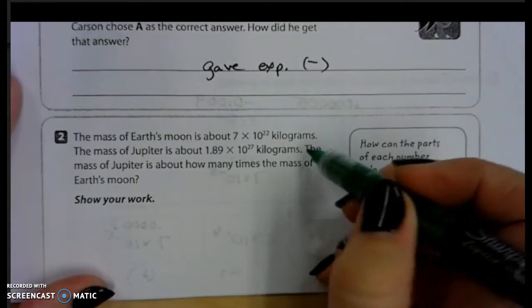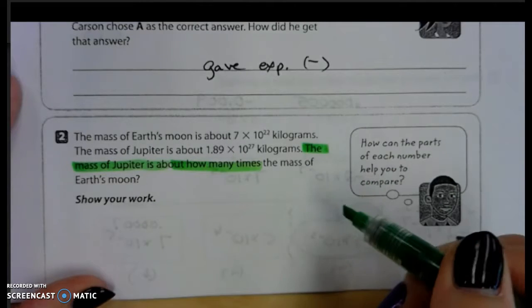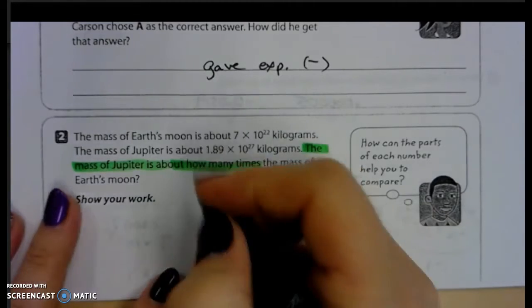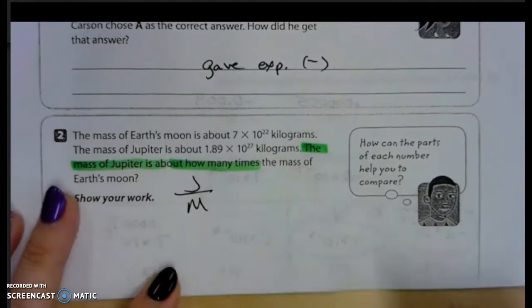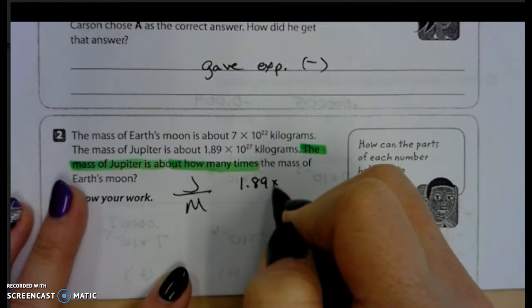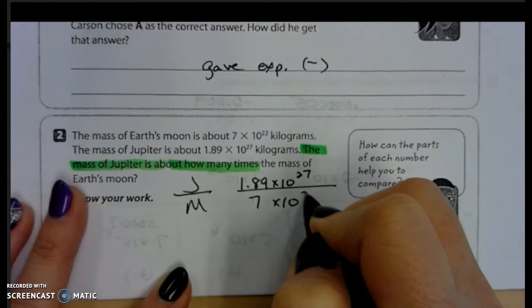The mass of Jupiter is how many times the mass of Earth's moon. So they're telling you that Jupiter is the larger number. We want Jupiter over the moon. Jupiter is 1.89 times 10 to the 27. Divide that by 7 times 10 to the 22.